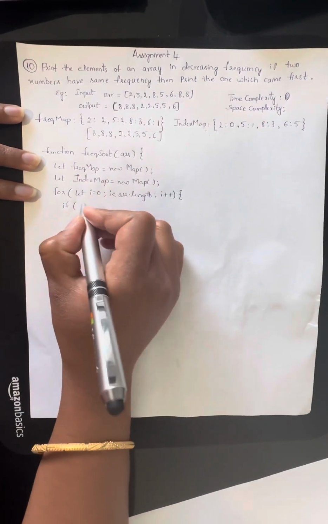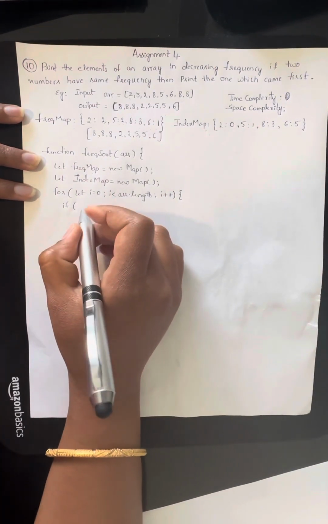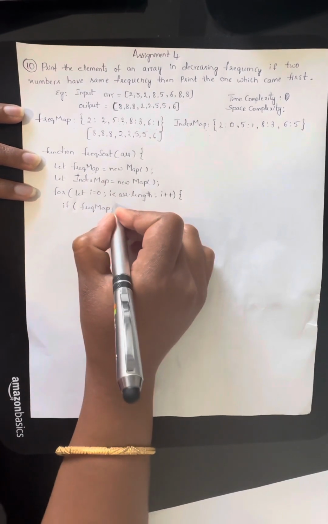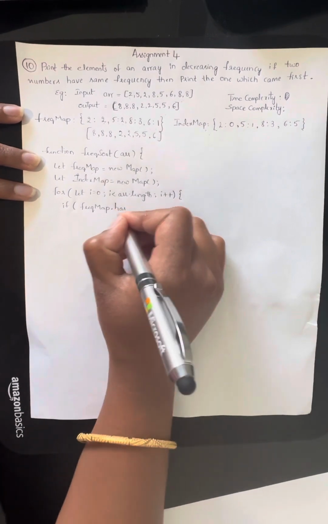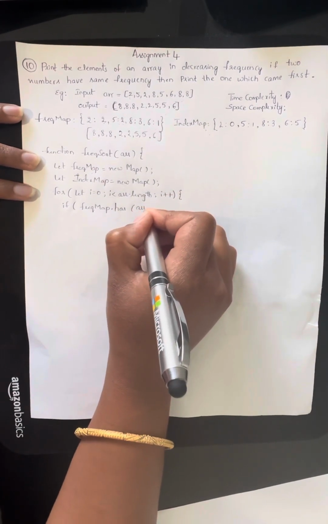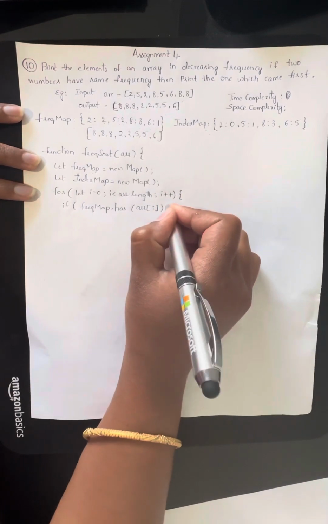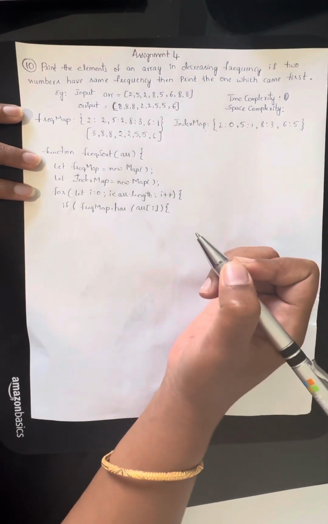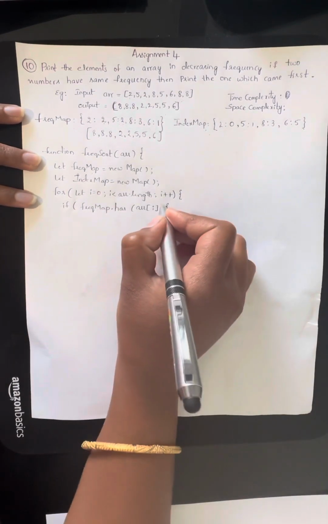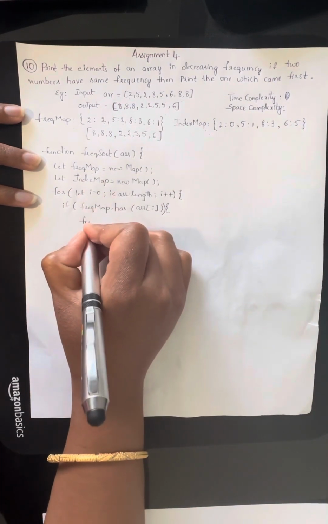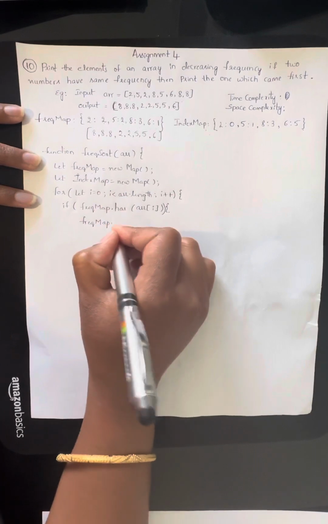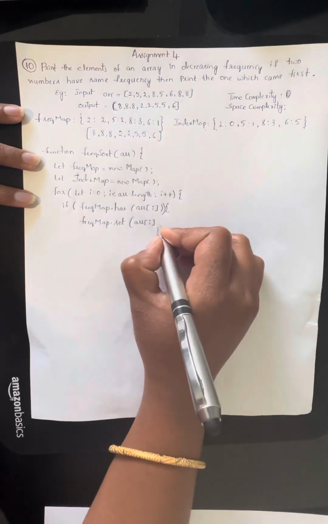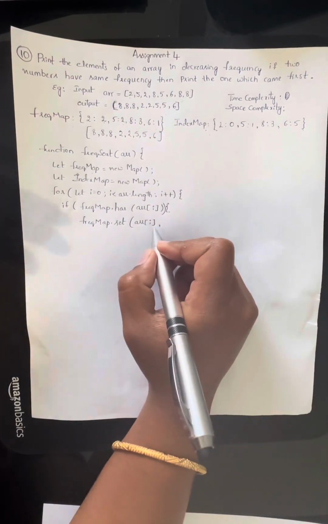First we check whether the frequency map already has the element: frequencyMap.has(array[i]). If we already have that element in the frequency map, then we just increment the count. frequencyMap.set, and we increment the count for the element array[i].